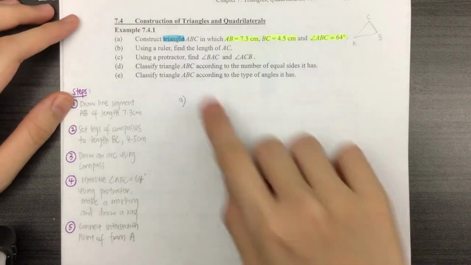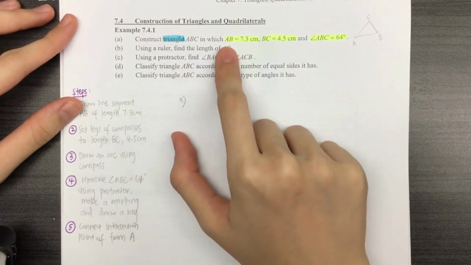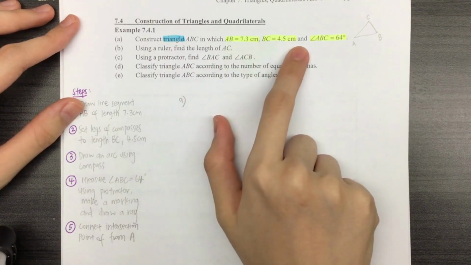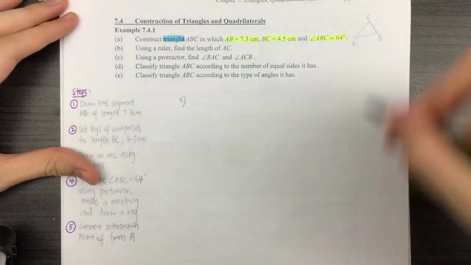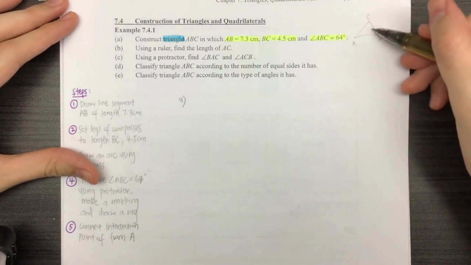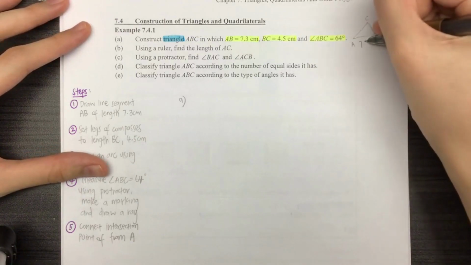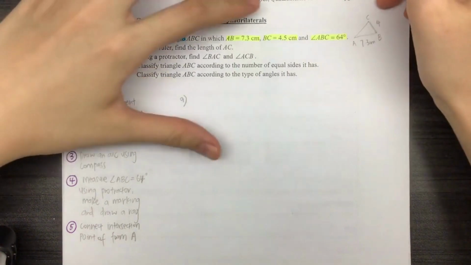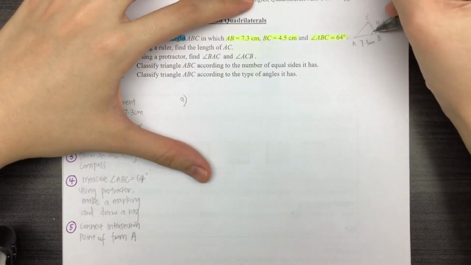Example 7.4.1, construct a triangle ABC in which AB equals 7.3 cm, BC equals 4.5 cm, and angle ABC equals 64 degrees. Okay, what does it mean? That means eventually your drawing or your diagram will be something like that, with AB 7.3 cm, BC to be 4.5 cm, and angle ABC, which is this angle, will be 64 degrees.